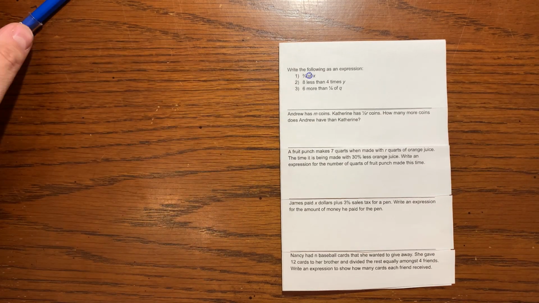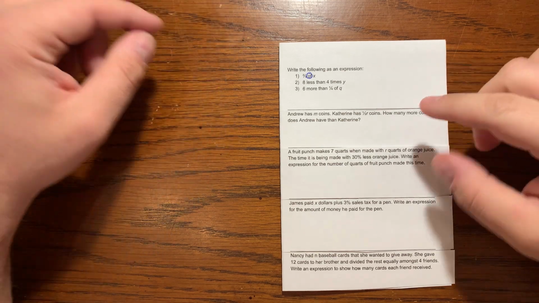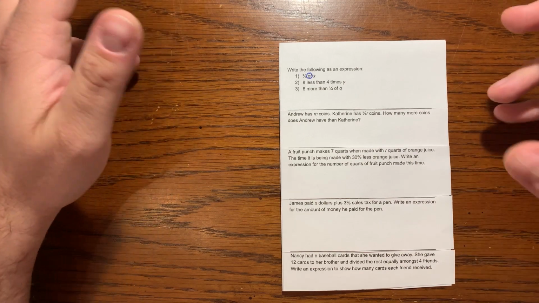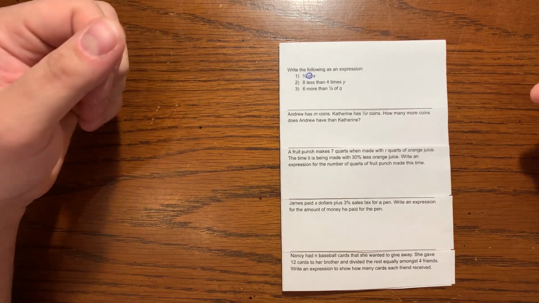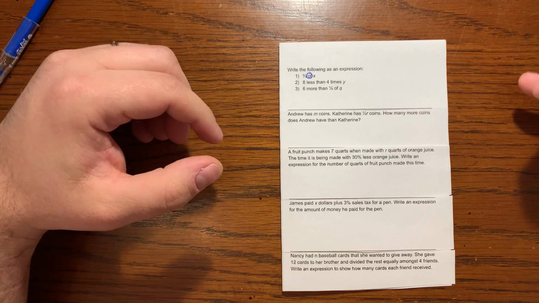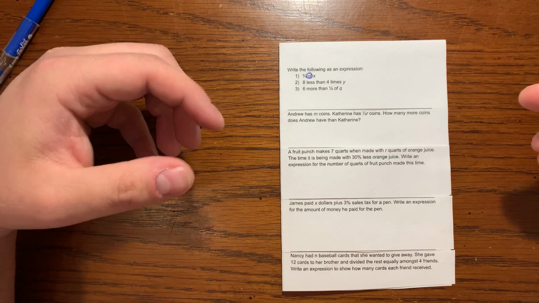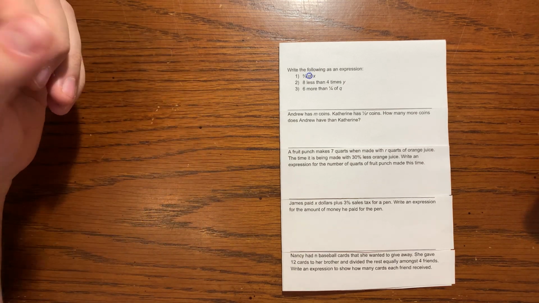So 8 less than 4 times y. For this one, we have 8 and 4. Those are both numbers. y is a variable. So our keywords are "less than" and "times." So "times" is kind of an easy one to see. See "times," usually we say it's multiplication, often because that's just how we speak.